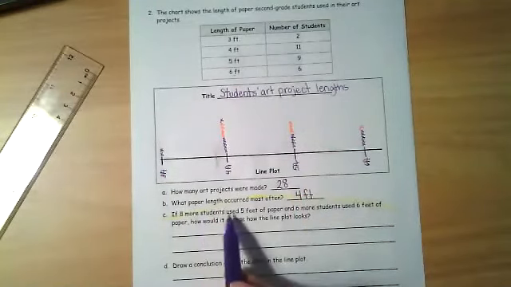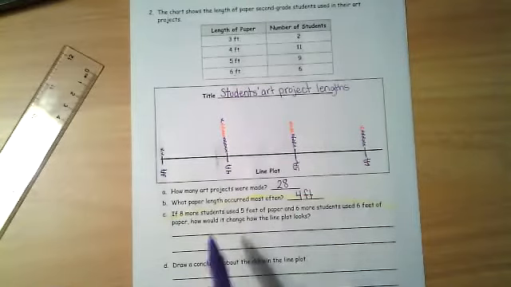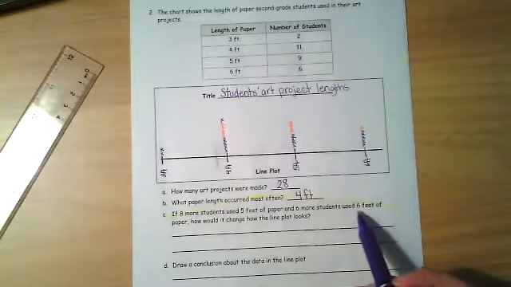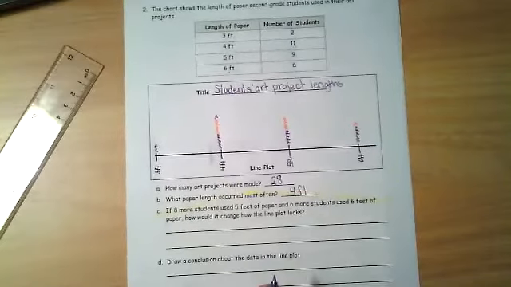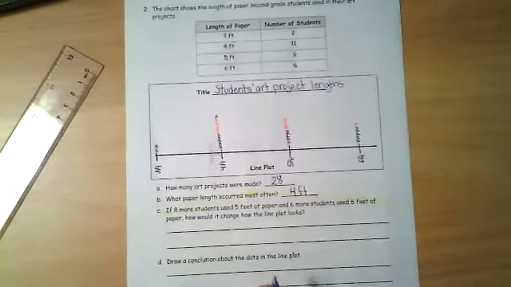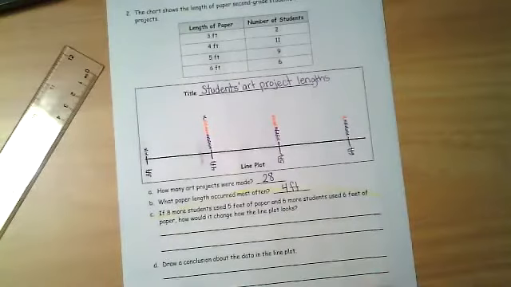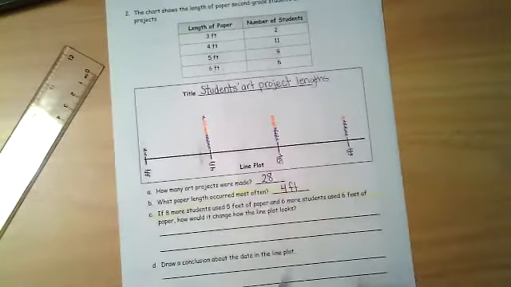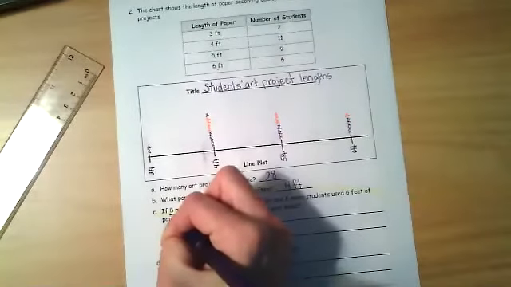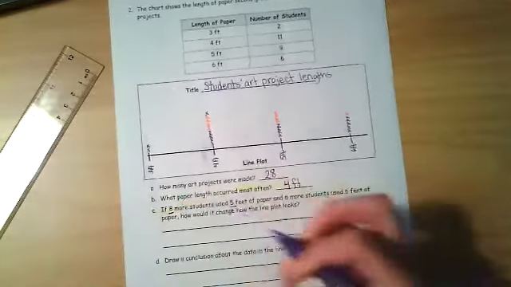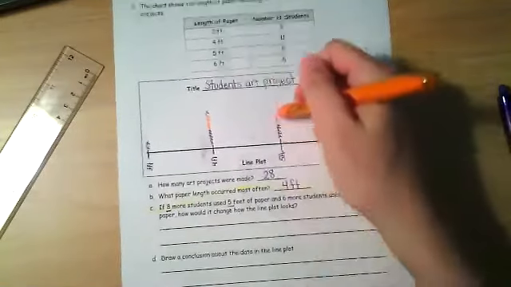If 8 more students used 5 feet of paper and 6 more students used 6 feet of paper, how would it change how the plot line looked? Okay, so let's add that, right? 8 more students to 5 feet. Do that first. So I'm at 9 right now.